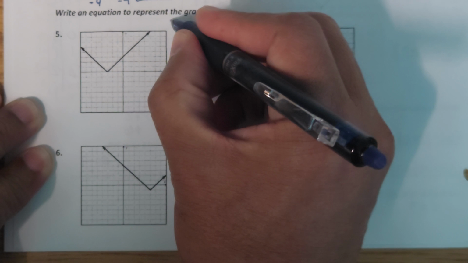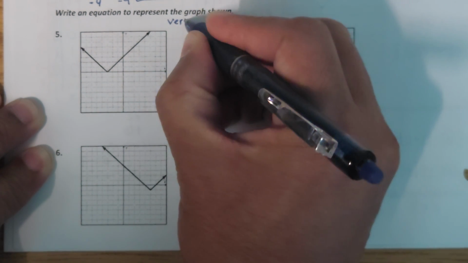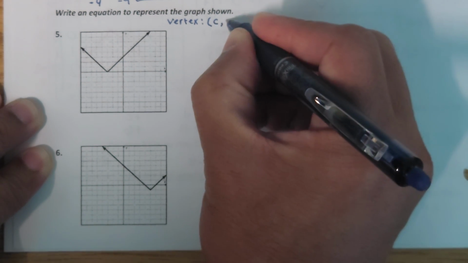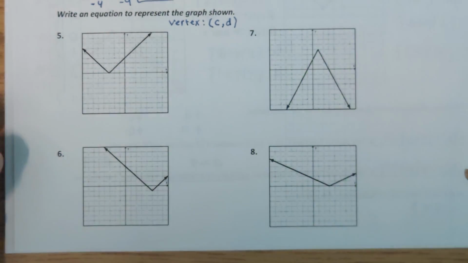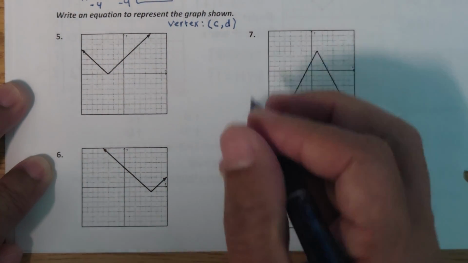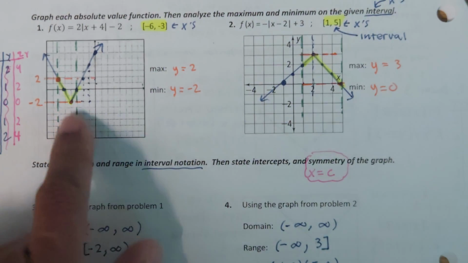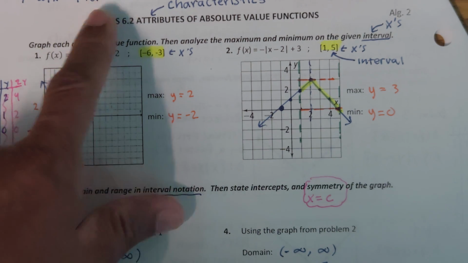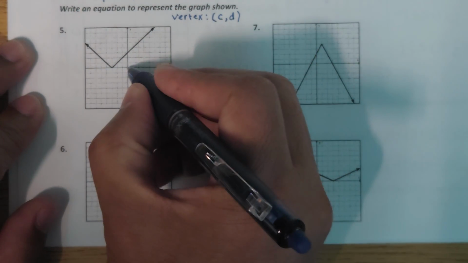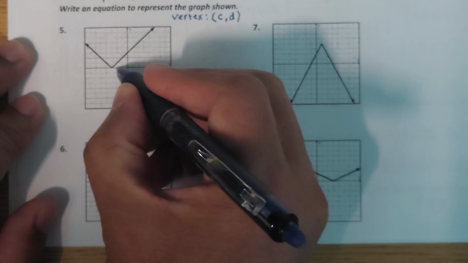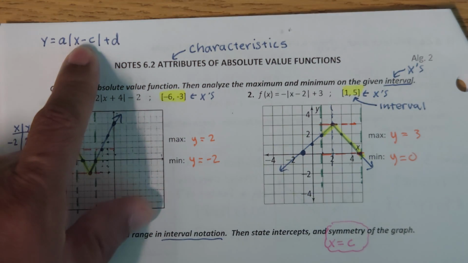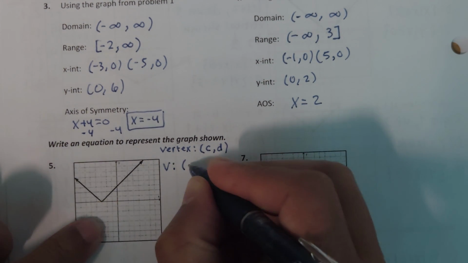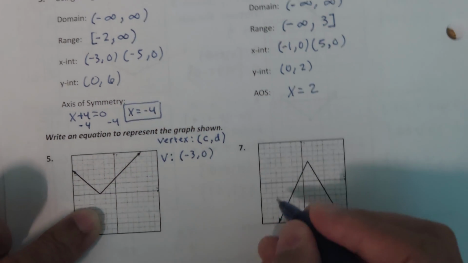Okay, so then the vertex point of an absolute value function is always going to be the value of c, comma, the value of d. So c is what makes the graph go left and right, so it's a horizontal shift, and d is the vertical shift, meaning up and down. So for this one, we see that from the origin, this went to the left 1, 2, 3, which means this should be plus, right? So then the vertex point is at -3, comma 0, okay?